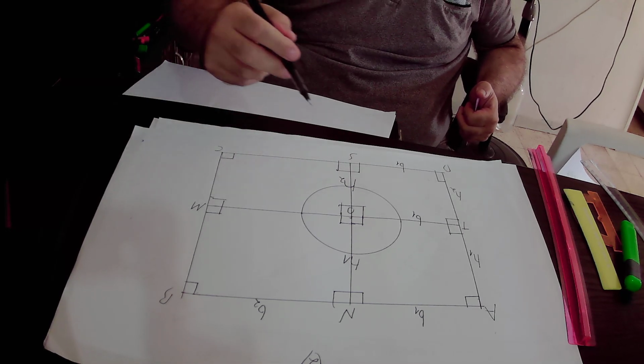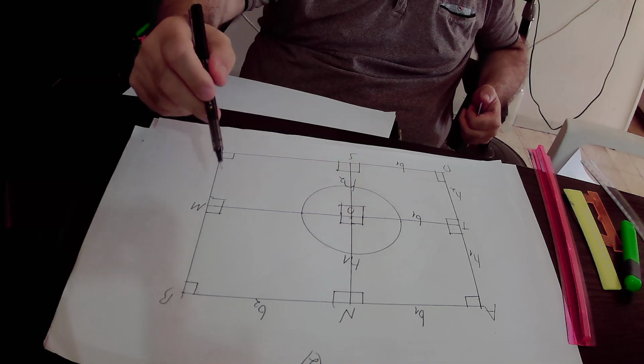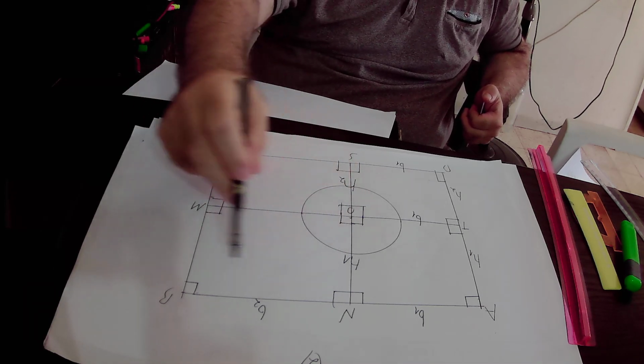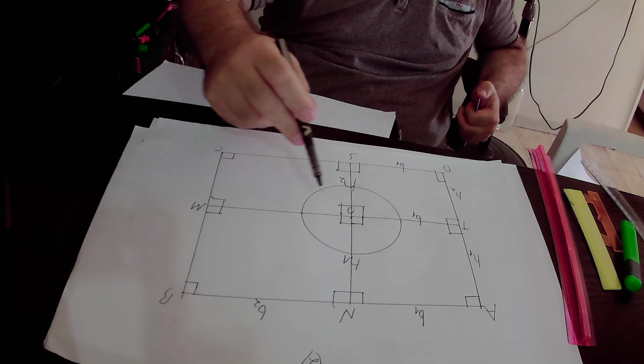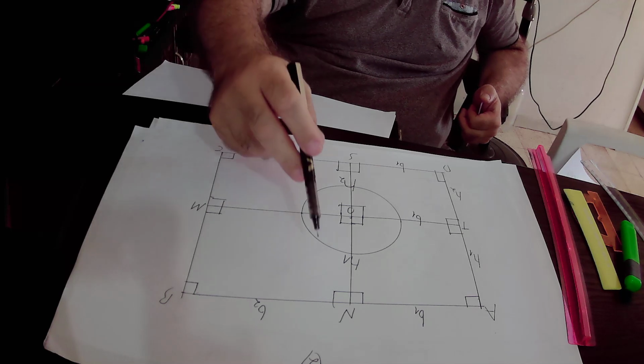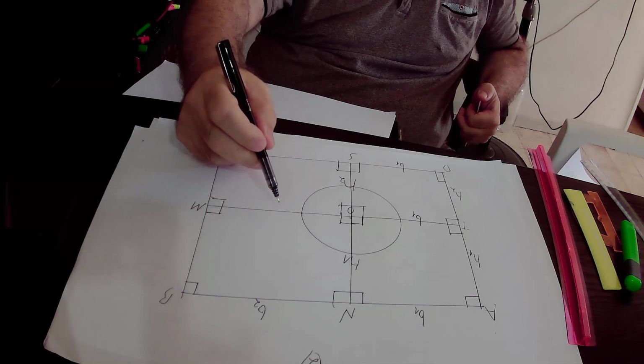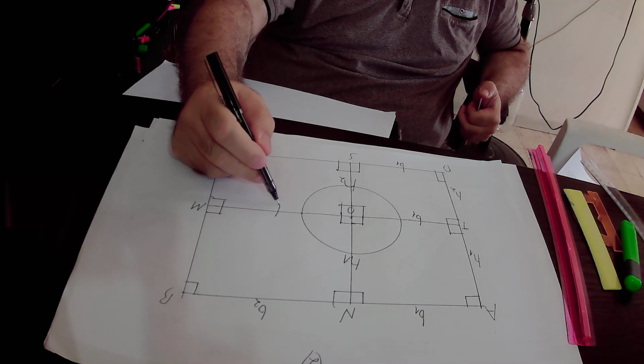Likewise, in rectangle NOMB, side NB equals side OM. NB equals OM. But NB equals B2, therefore OM must be also equal to B2.